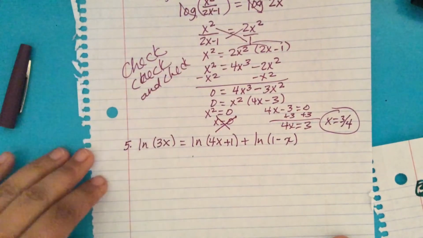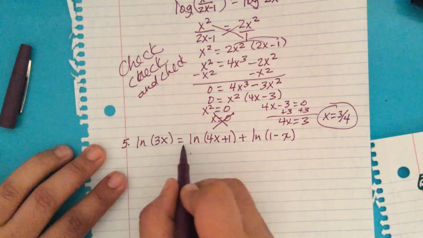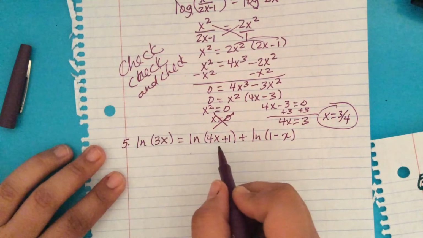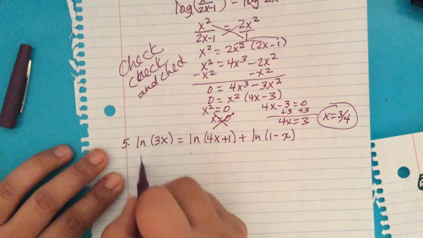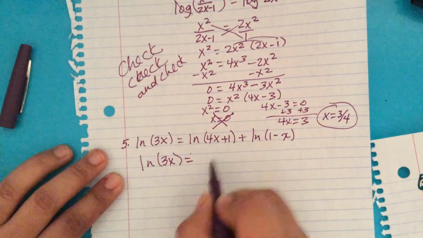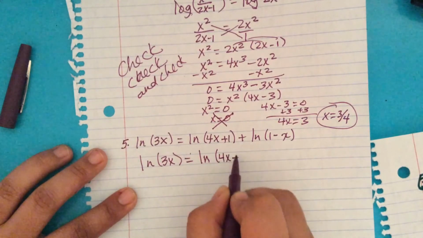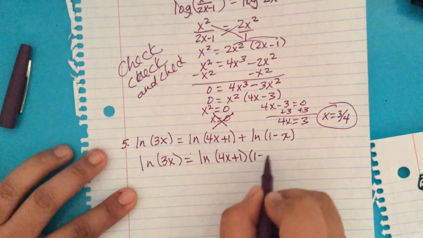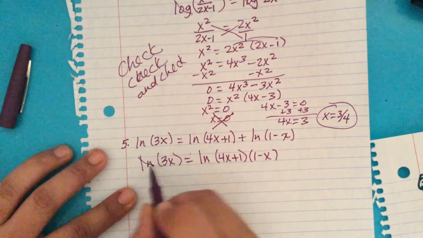Okay, number 5. We have the natural log of 3x is equal to the natural log of 4x plus, so this one's already ready. You just leave it like that. And then addition means you multiply, so you have natural log of 4x plus 1 times 1 minus x. So then now you have a natural log here and a natural log here.